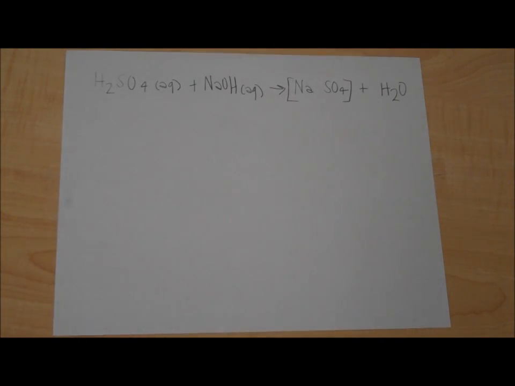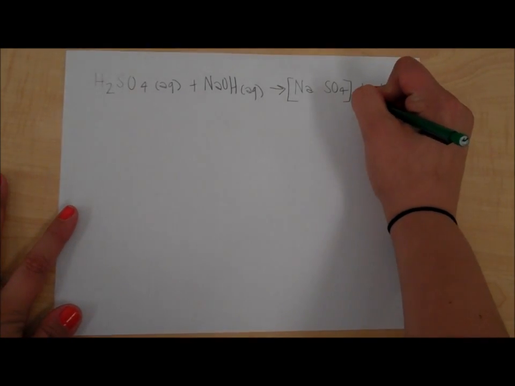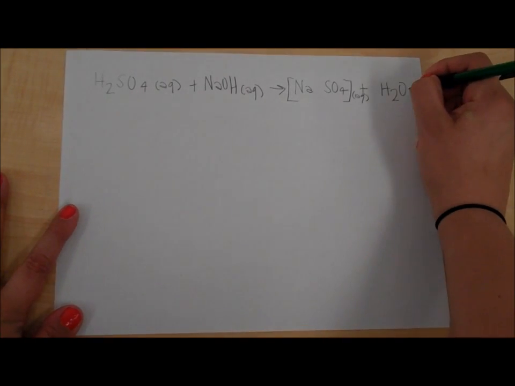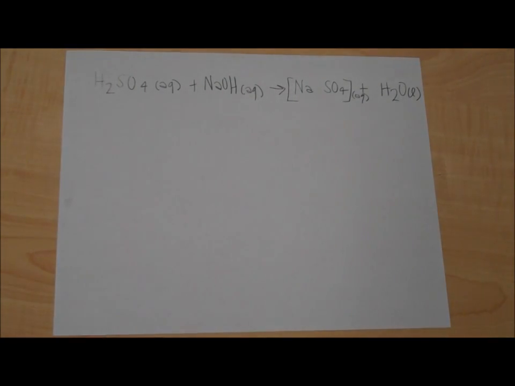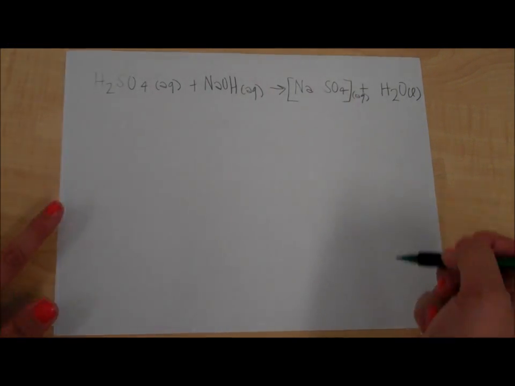And when it's soluble, it's represented by writing AQ, which means that the salt is aqueous or dissolved in water. And since we have water as our product, we know that one is aqueous. And insoluble would be represented by writing an S next to the formula in your molecular equation. Now, if you look at this, you can tell it's not balanced. So, we need to look at it again.